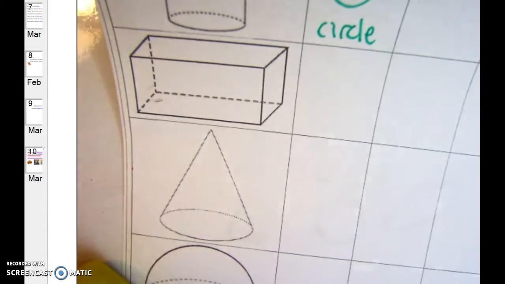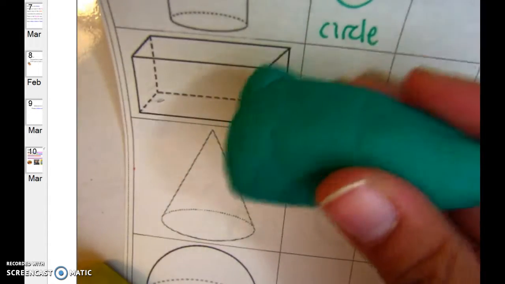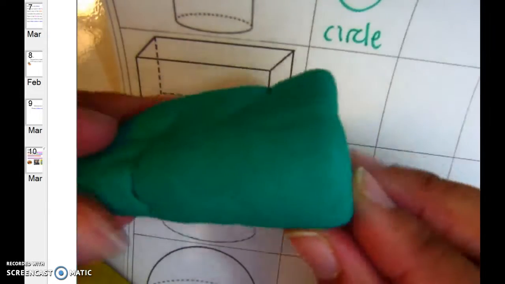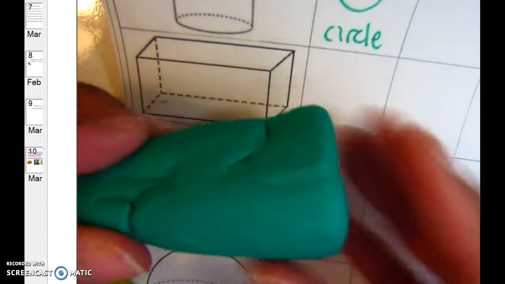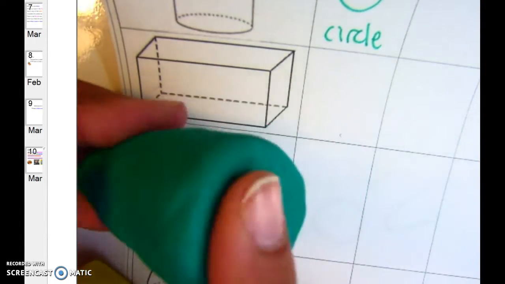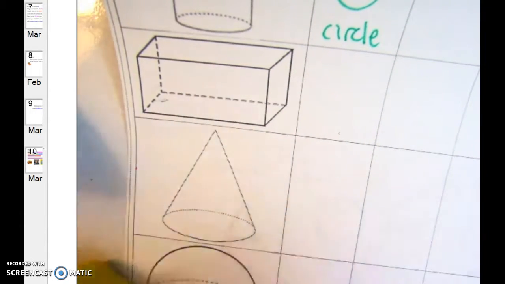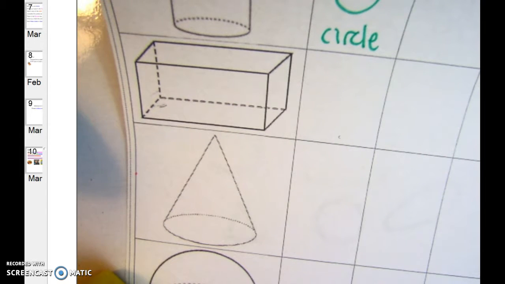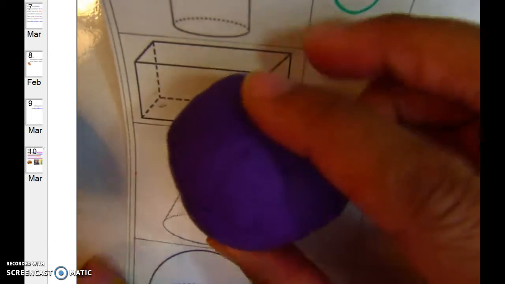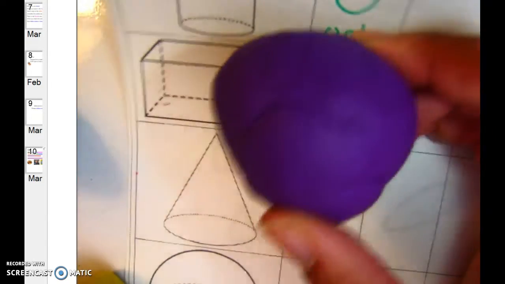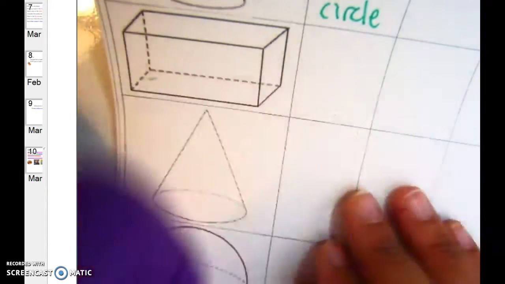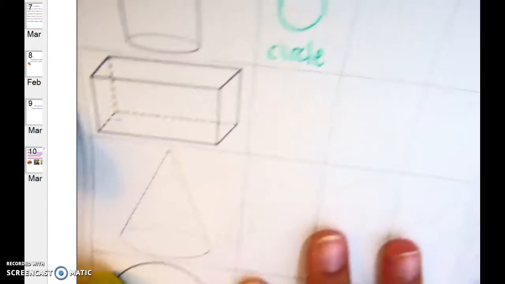Same thing with the cone. It's not perfect, but it's a cone. It has one base, that's a circle. And if I cut parallel to the base, what shape do you think I'll see when I open it up? And for the sphere. So you're thinking about the 3D objects, you're thinking about cutting them in different ways, and what you will see. It doesn't really have a base, but kind of like through the middle, what do you think you would see if you opened it up? That's what you do for the parallel one.